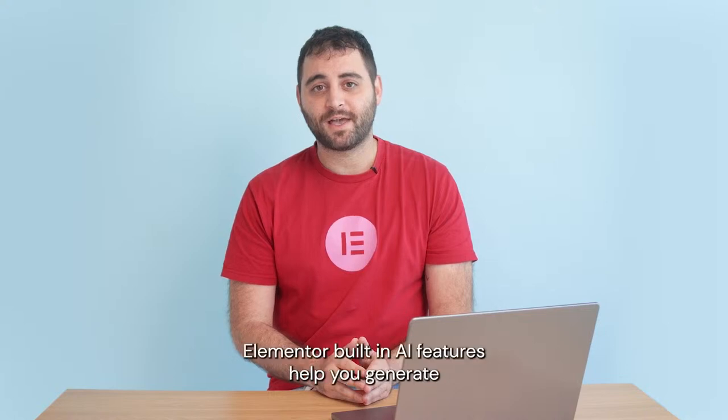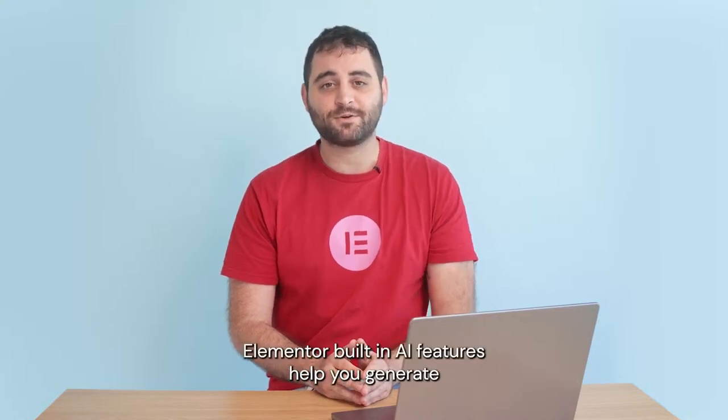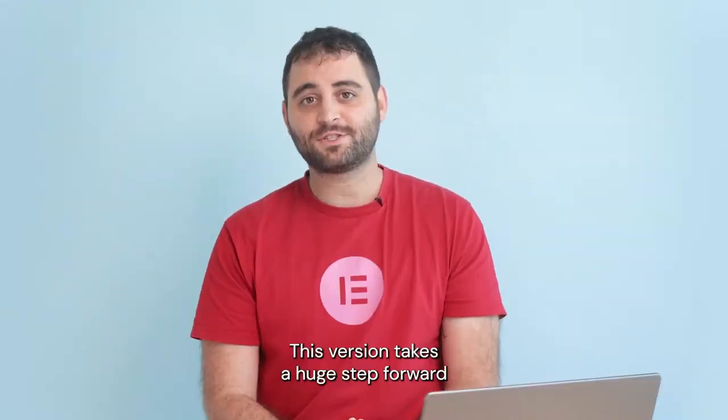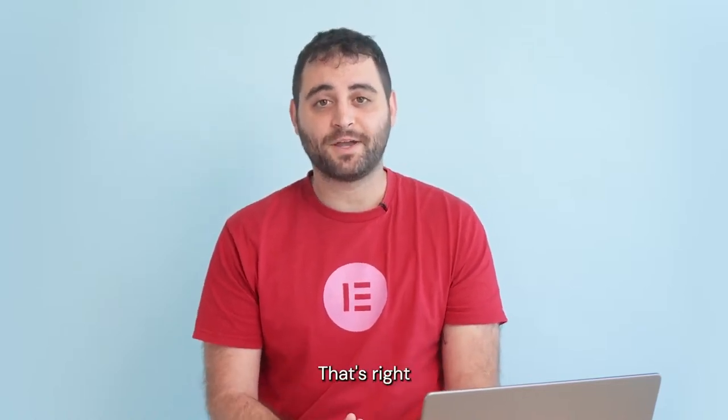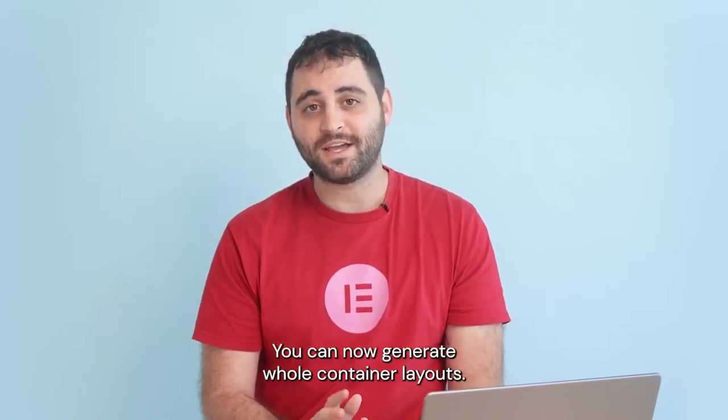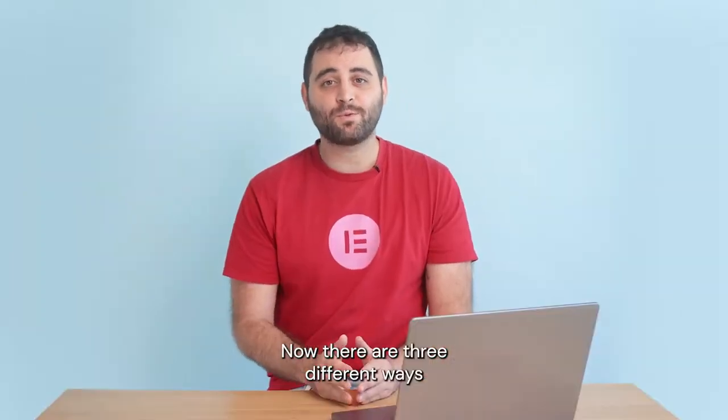Now, up until now, Elementor's built-in AI features helped you generate text, code, and images. This version takes a huge step forward with AI-generated containers. That's right, you can now generate whole container layouts. Now, there are 3 different ways to generate containers with Elementor AI.